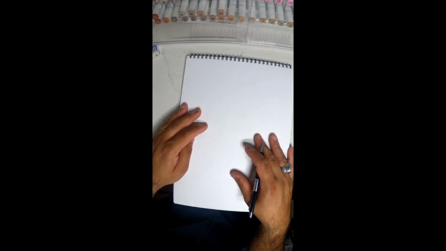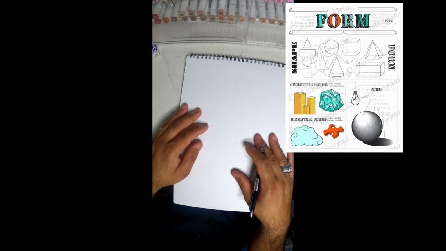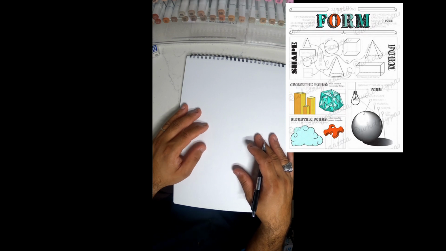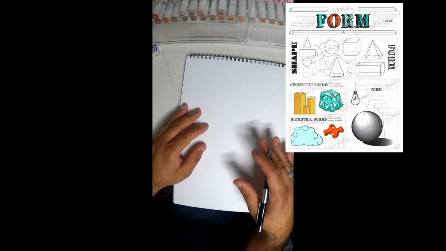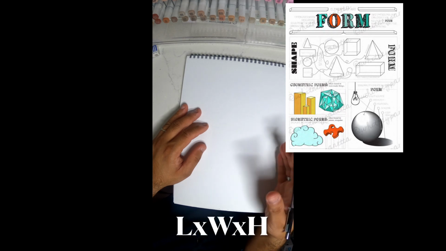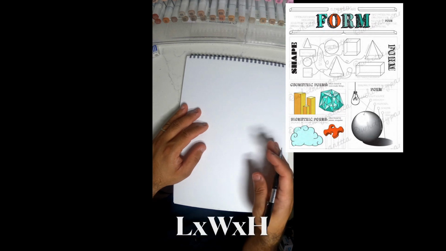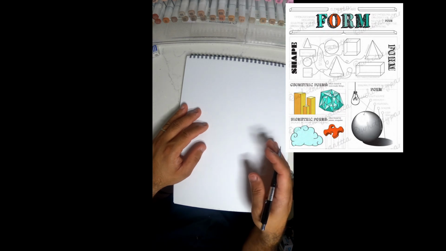Now shape, form, and value are all kind of connected on this project. So form, what is form? Form is a three-dimensional object. How can you break it down? Technically it's length times width times height, or length, height, width, however you want to say that.